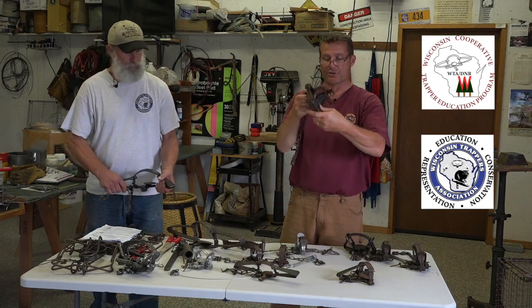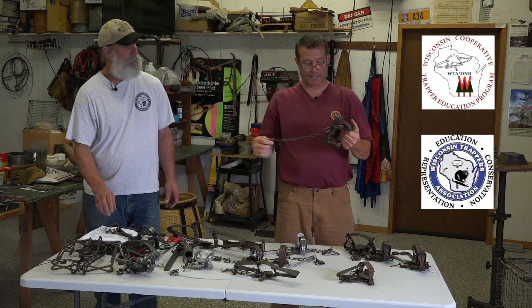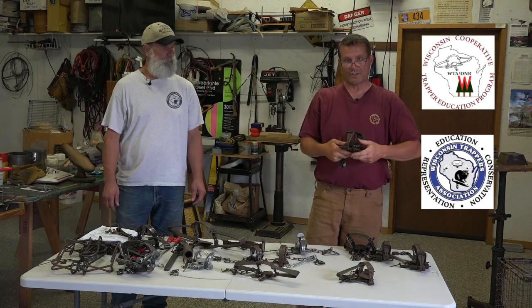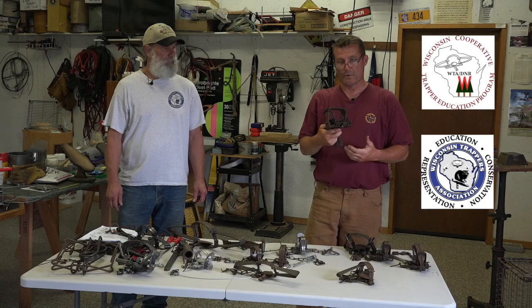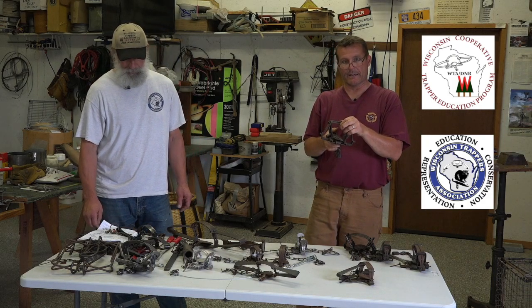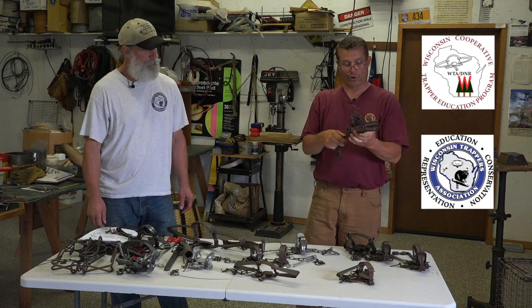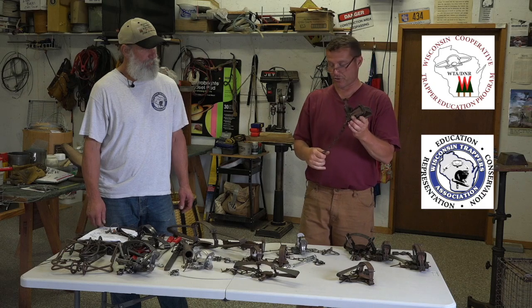So this is a laminated trap. This is a #3. This trap here specifically is designed for use in heavy snow where we've got to power up through the crust and hold a larger type canine such as a coyote in the trap. That's why the 4 coils and the larger, stronger trap. Mike?